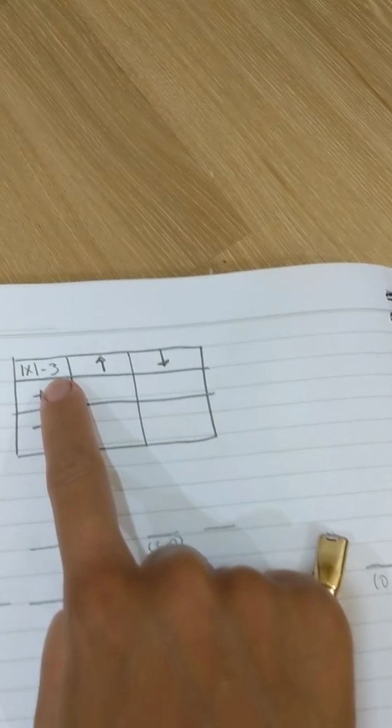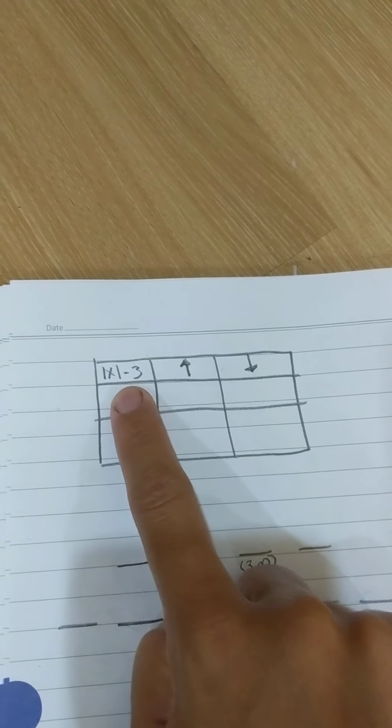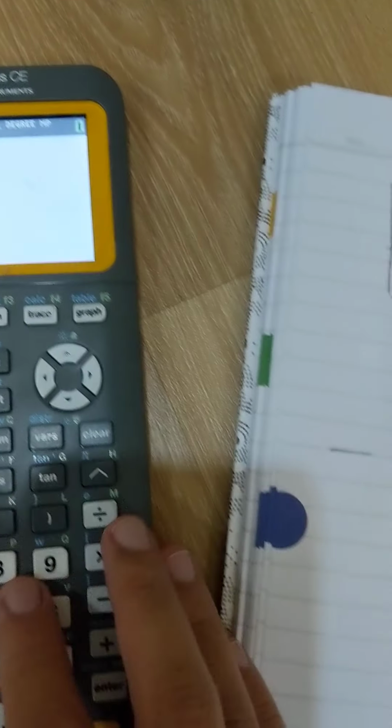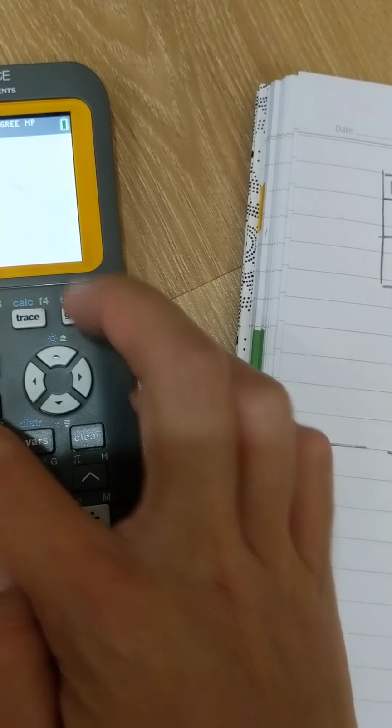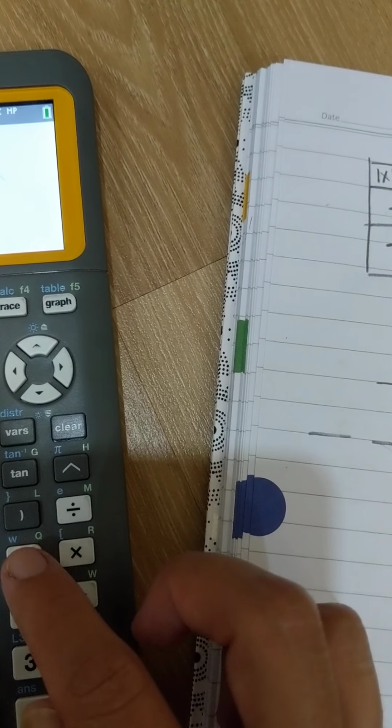Right, so here's the function: the absolute value of x minus 3. I'm just going to graph it here, but you can also make a table and graph. But now I need to figure out how to do absolute value.